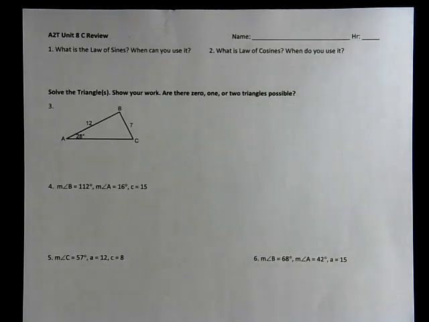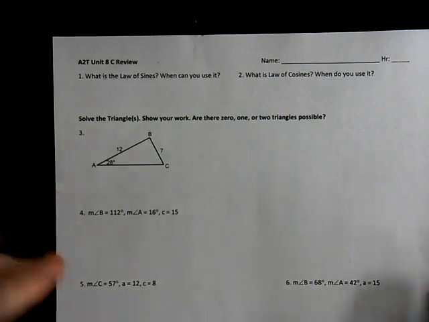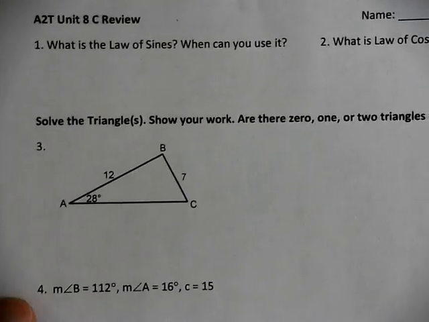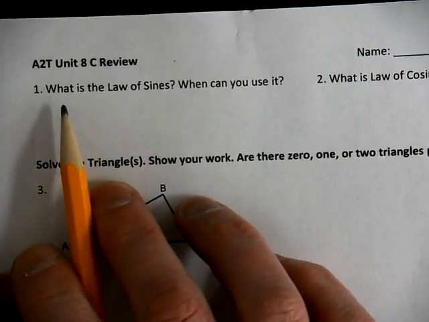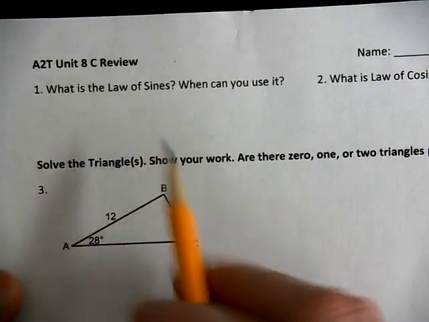This is Algebra 2 with Trig, working on Review C. Here we're going to talk about what is the law of sines.